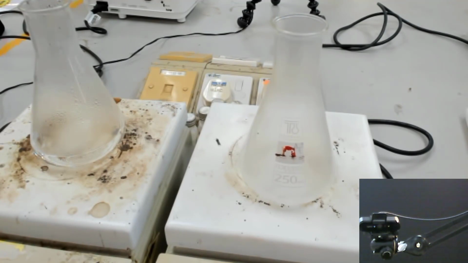The idea is that when you use ice as the cooling medium, the acid doesn't have enough time to recrystallize.